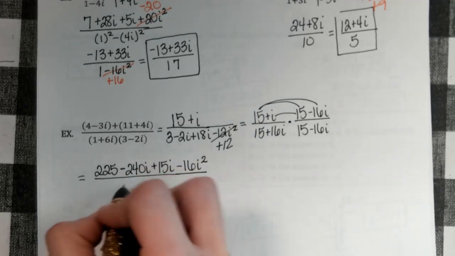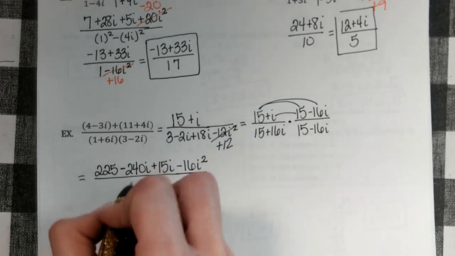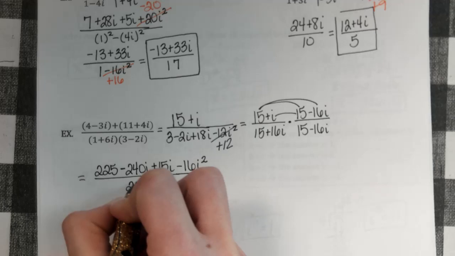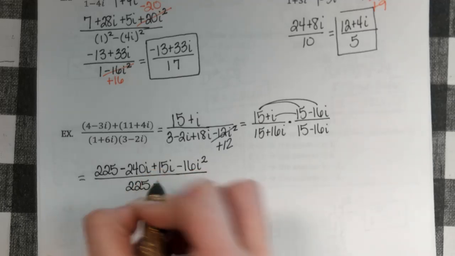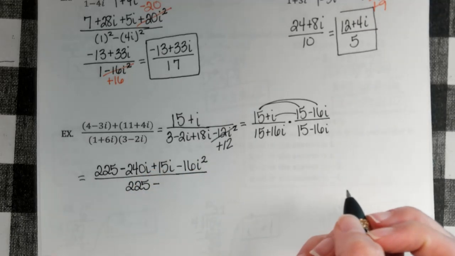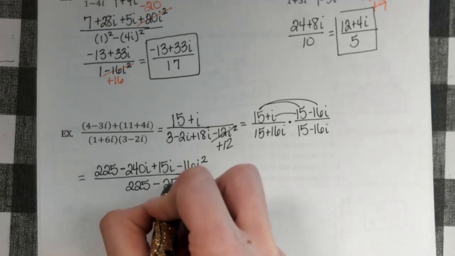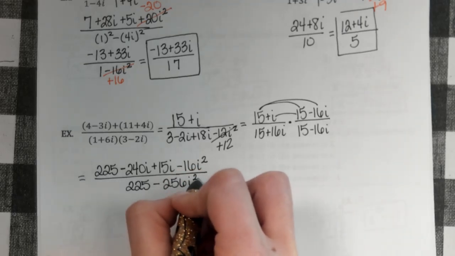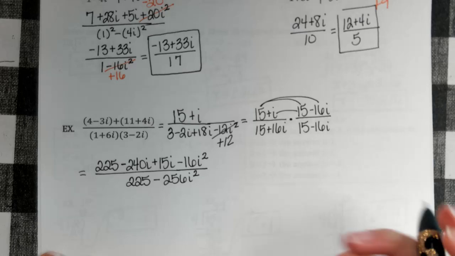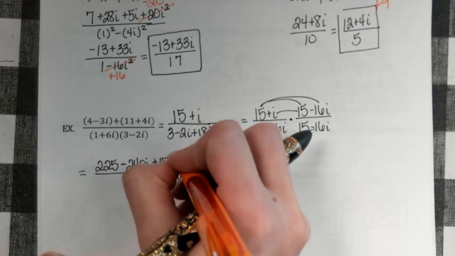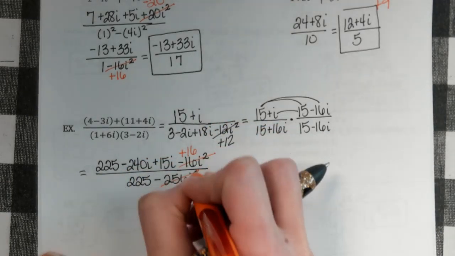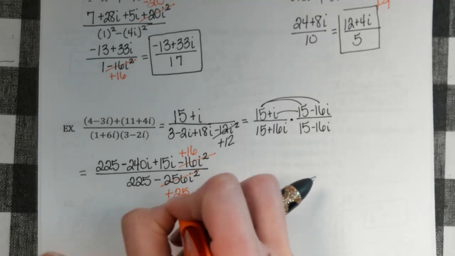And then my denominator, 15 squared is 225, minus 16i squared is going to give me 256i squared. Okay. This turns into a plus 16. This turns into a plus 256.